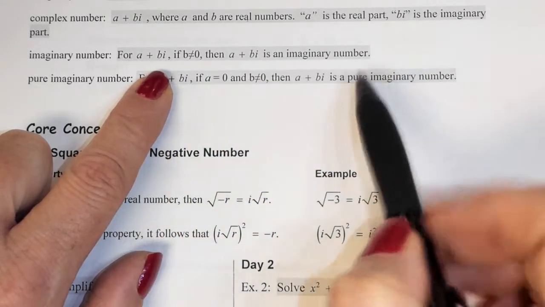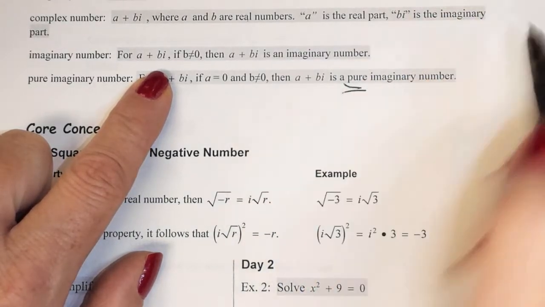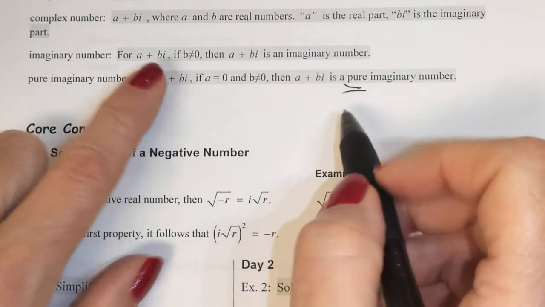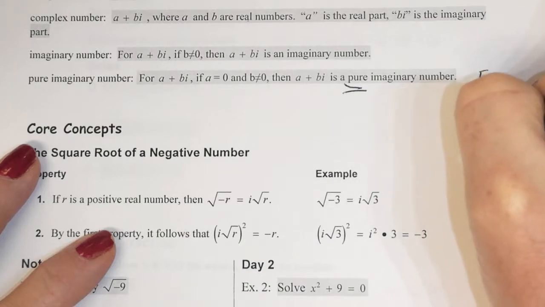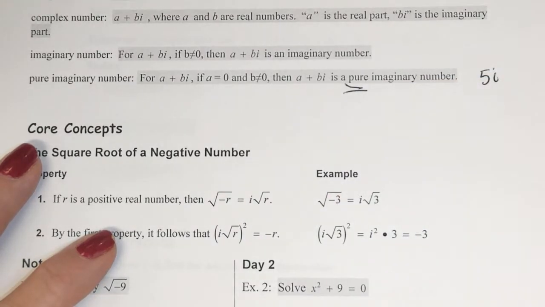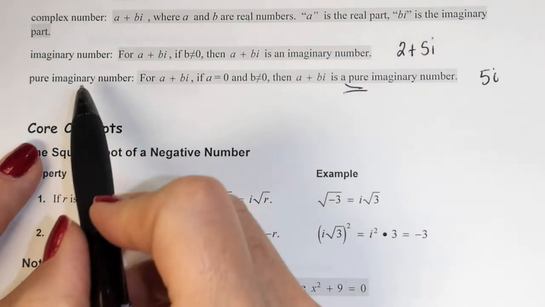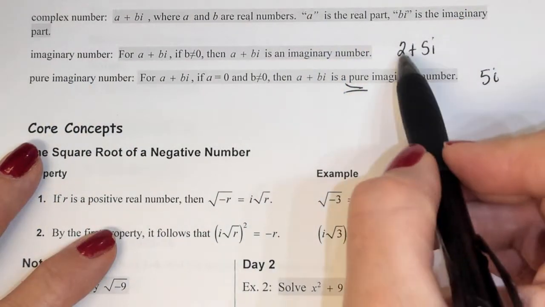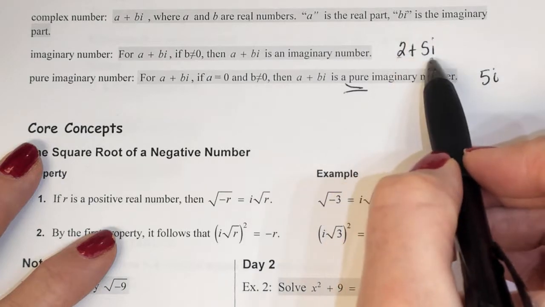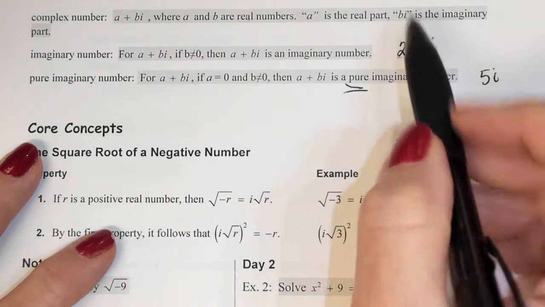Well, now that's going to be called a pure imaginary number. So a pure imaginary number would be something like 5i. Whereas 2 plus 5i is just an imaginary number because it's not pure. It's got the real part and the imaginary part.